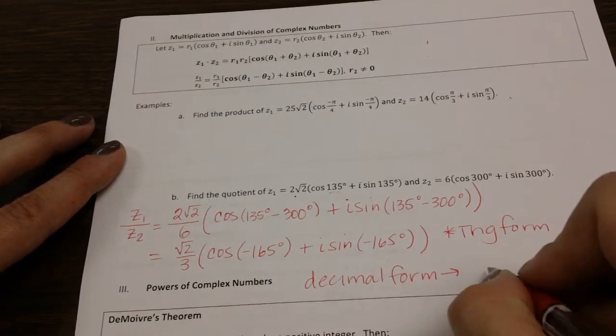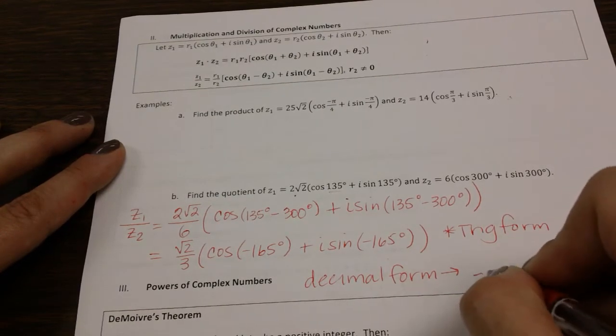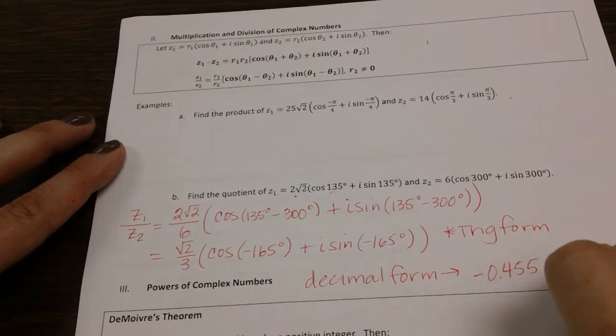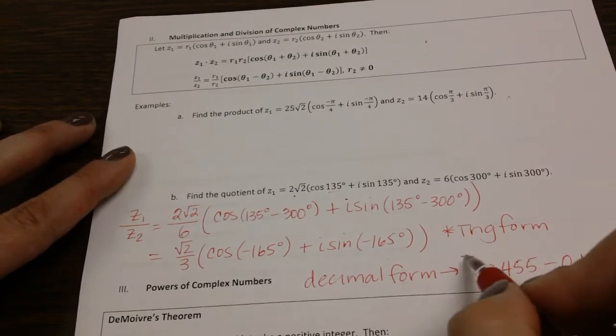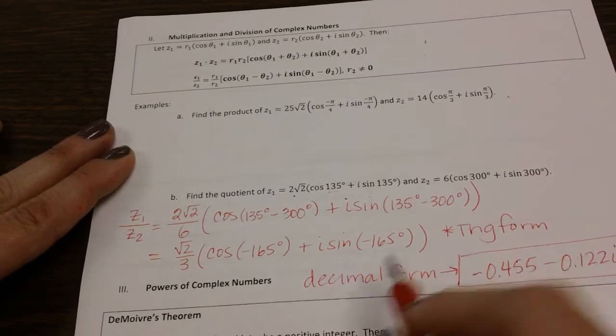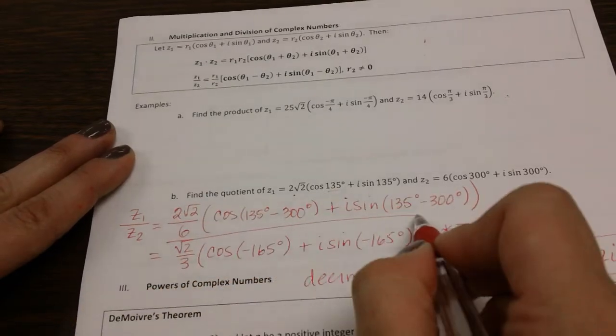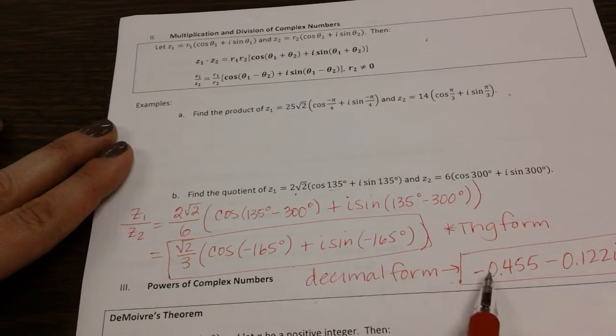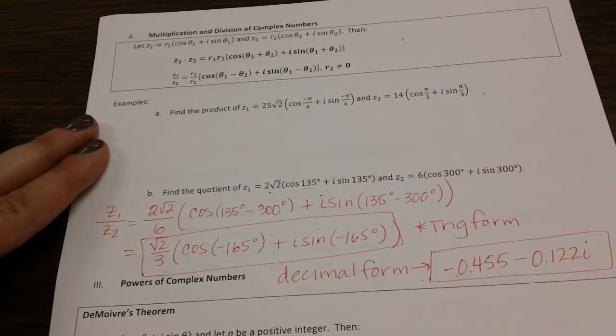When you do that, you're going to get negative 0.455 minus 0.122i. So this here is our decimal form, and this is our trig form. Okay, make sure that you are able to write it in both methods.